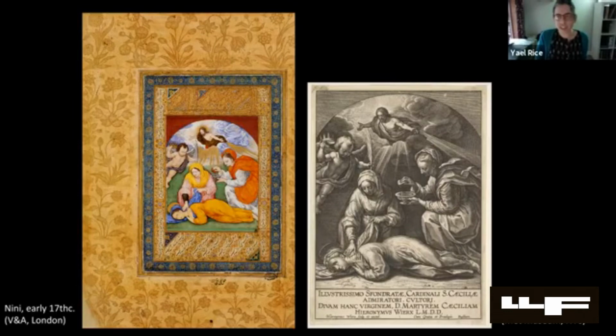The image that you see on the left, that's actually ascribed to a female artist, Neena, who must have worked at the Mughal court in the early 17th century, possibly the daughter or sister of a Mughal painter, is a practically one-to-one rendition of this print on the right by the Netherlandish artist Jerome Wierix.